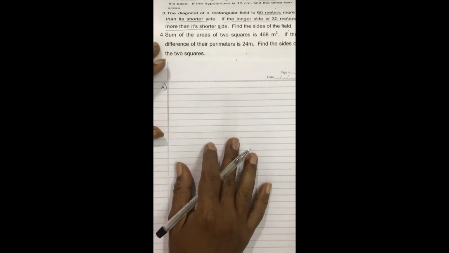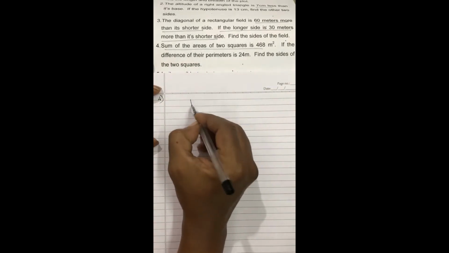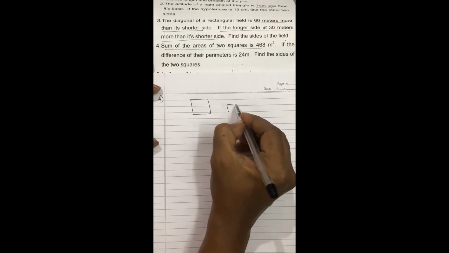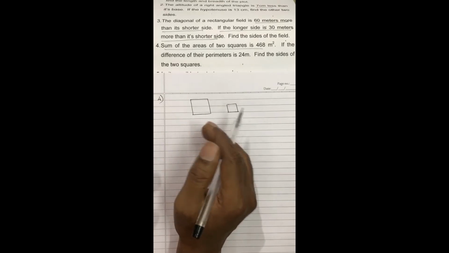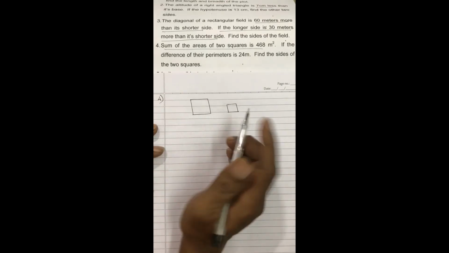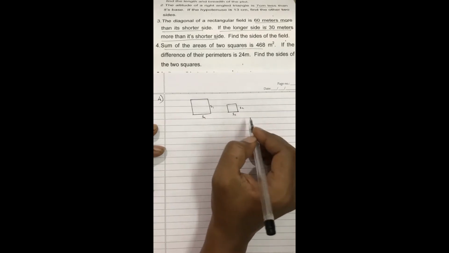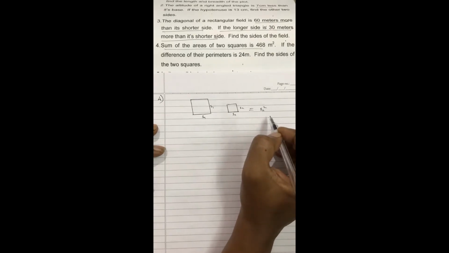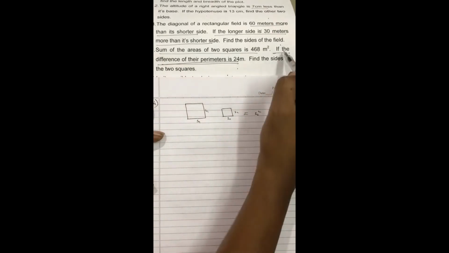The sum of the areas of two squares, these are two different squares. Supposing one is a smaller square. There are two squares. When they are told they are not equal squares, so we have to consider that they are unequal squares. The sum of the areas of two squares is 468 meters square. Whatever this square is, S1, S2, the area of this square will be S2 square. If the difference of the perimeters, this is very important, this will be used first.